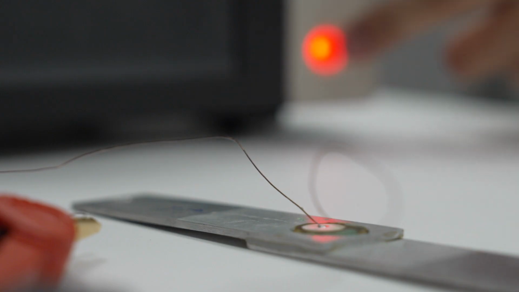Concurrently, the mechanical vibration will also influence the electrical signal passing through the piezoelectric element, and by measuring the electrical impedance of the sensor, we are indirectly measuring the mechanical integrity of the structure.